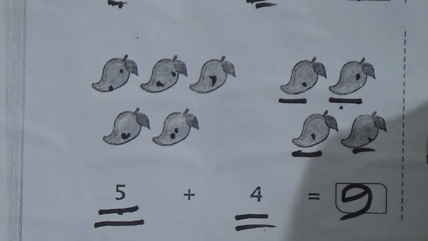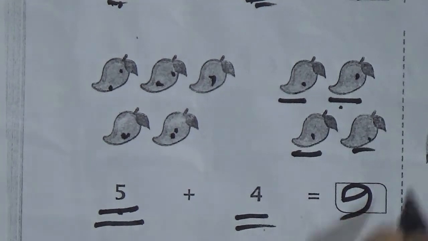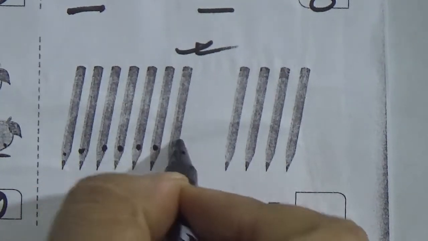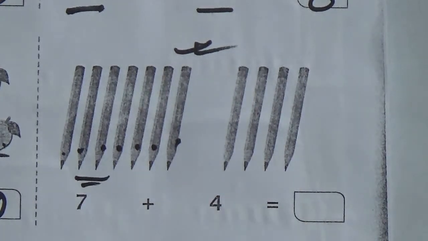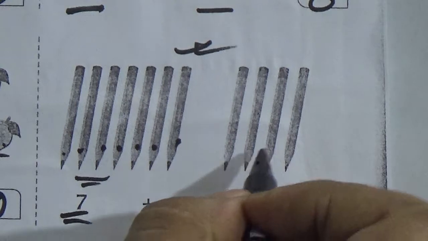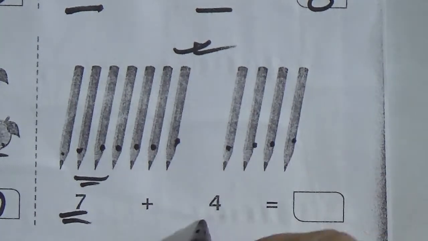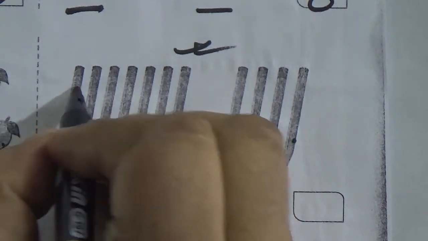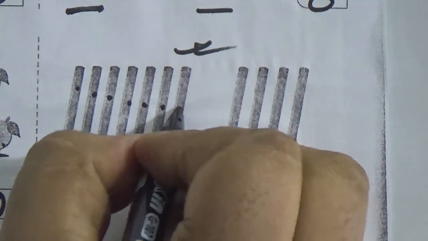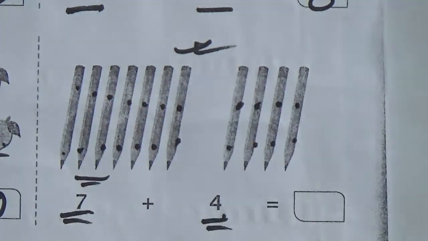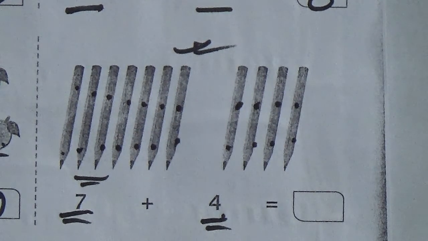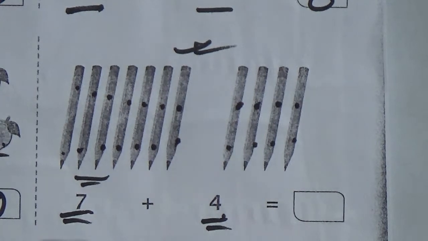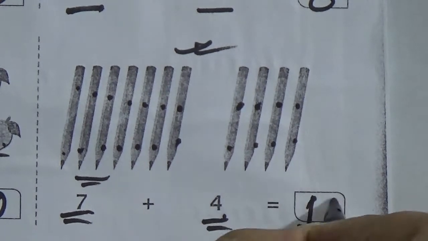And our next figure is some pencils. So count at first how many pencils are there. 1, 2, 3, 4, 5, 6, 7. So at first there are 7 pencils. Okay. And on the other side, 1, 2, 3 and 4. 4 pencils. Now we add these 4 pencils with 7 pencils. So 1, 2, 3, 4, 5, 6, 7, 8, 9, 10, 11. So there are 11 pencils in total. And we write this number 11 in the box.